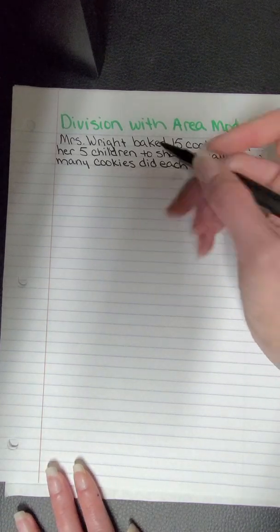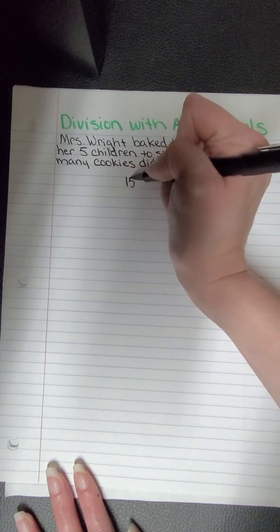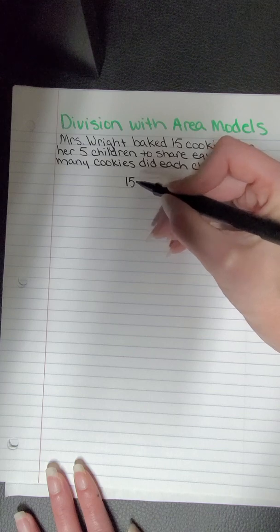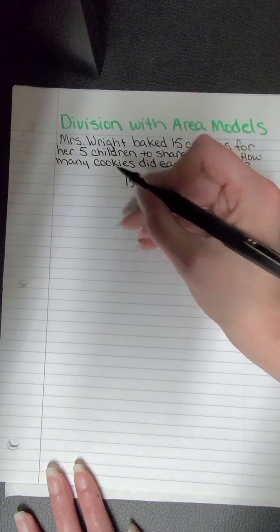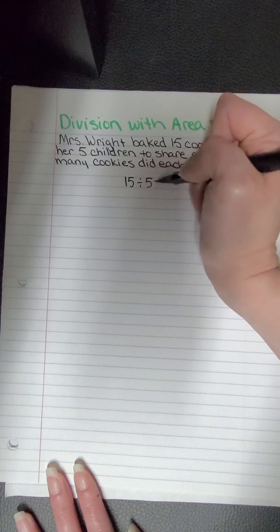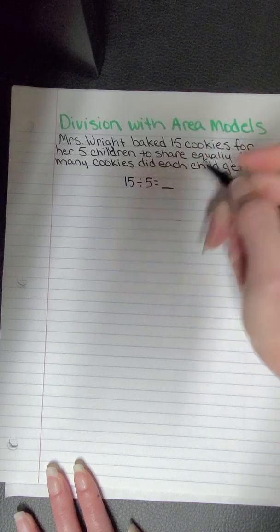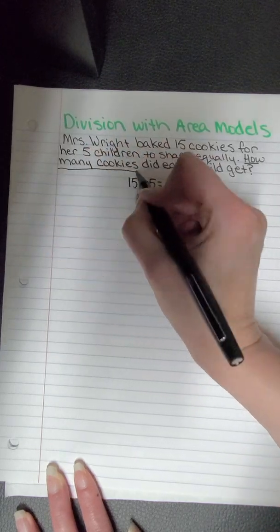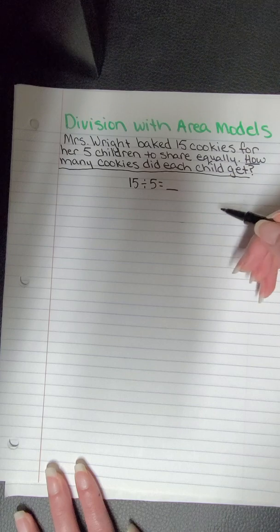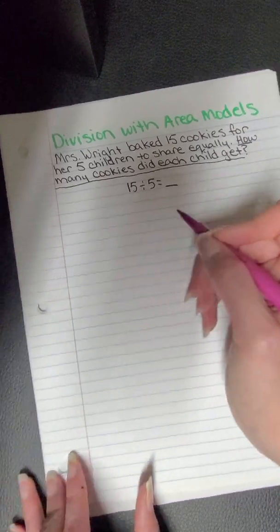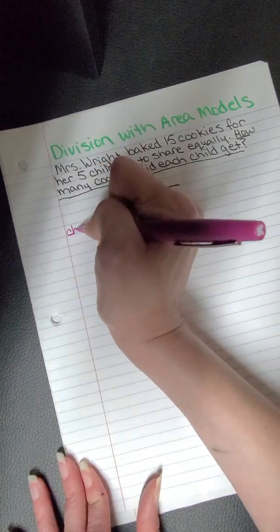And I'm going to start my division equation. With a division equation, we always start with our total, and our total number of objects is 15. In this division equation, our total is being divided into 5 groups. Okay, and our question, how many cookies did each child get, is asking us to find the number of objects in each group. So since our 5 children represent our groups, and we know that in an array and an area model, the rows represent the groups, then each row is going to represent 1 child.